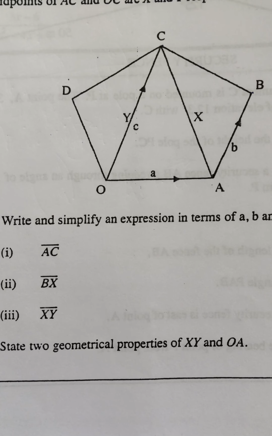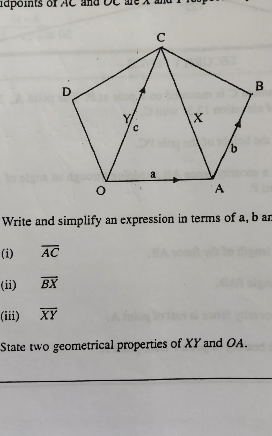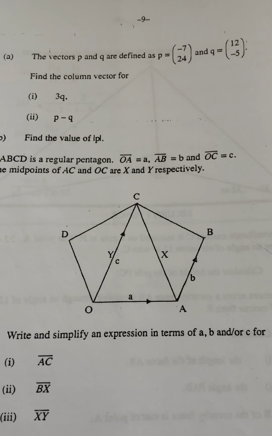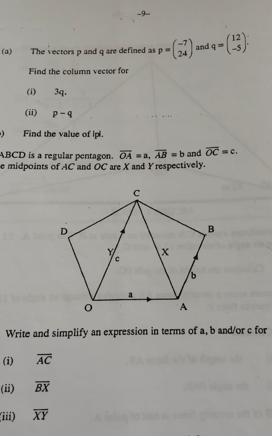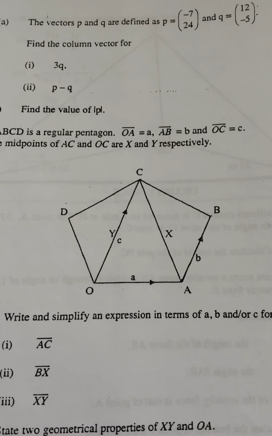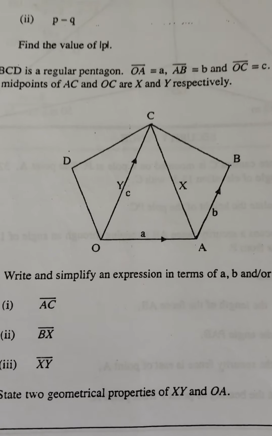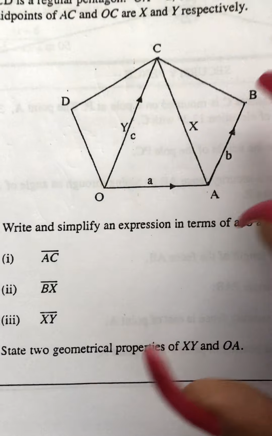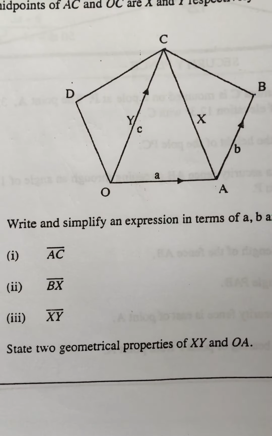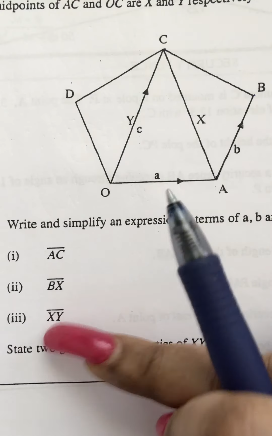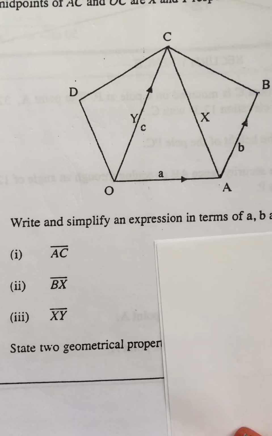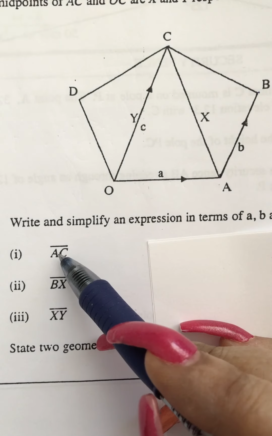Okay, this is our part 2. I previously provided you with the answers to part A of this set question. Parts A and B we did, where we found 3q, p minus q, and then we did the modulus of p. Now we are going to use our given information here to answer 4 questions. Part B, C has 3, and then we have part D to answer. So let's go. We want to begin with vector AC.